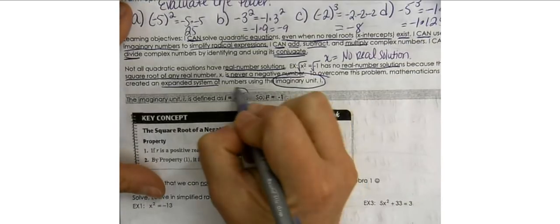Like I said, to overcome this problem, mathematicians created an expanded system of numbers using the imaginary unit i. They literally call it out for what it is. An imaginary number is called the letter i, and the imaginary unit i is defined as i equals the square root of negative 1. That means that i squared equals negative 1.